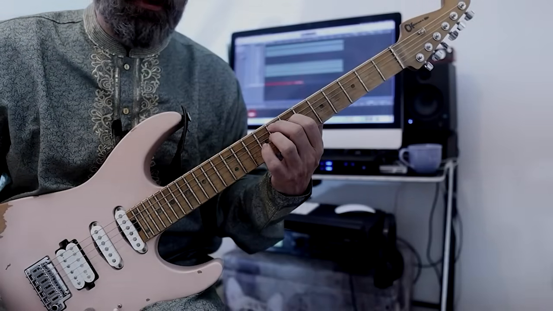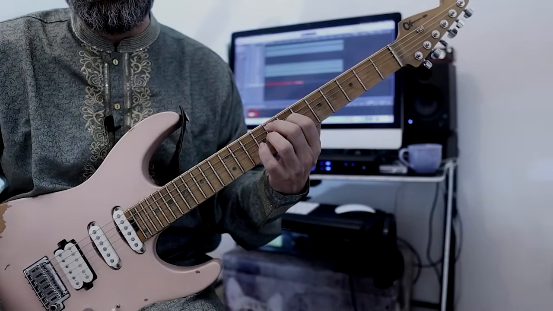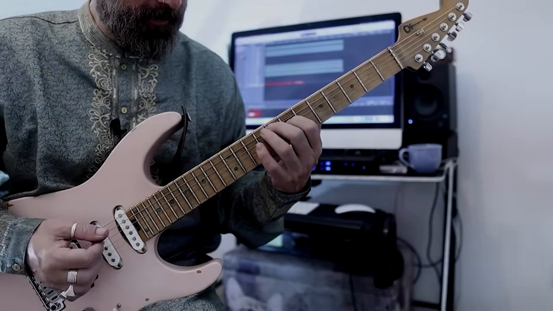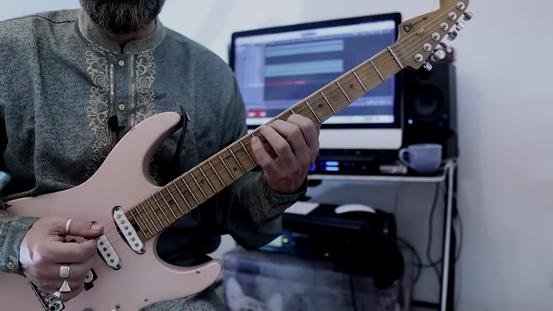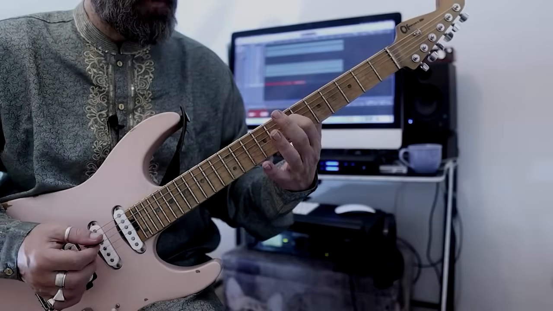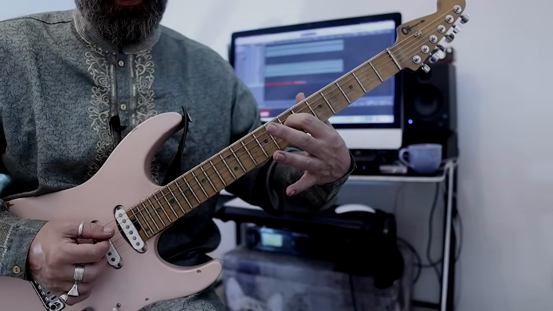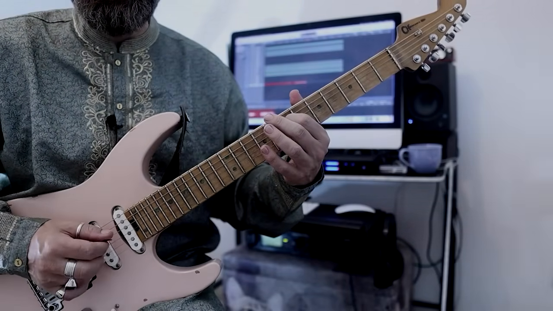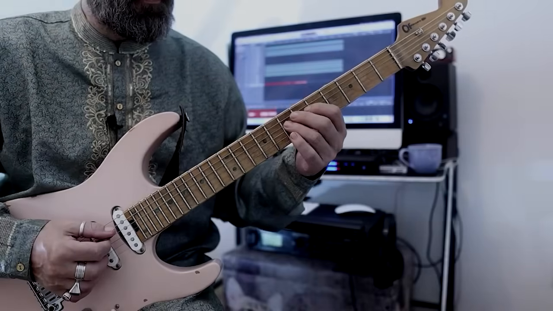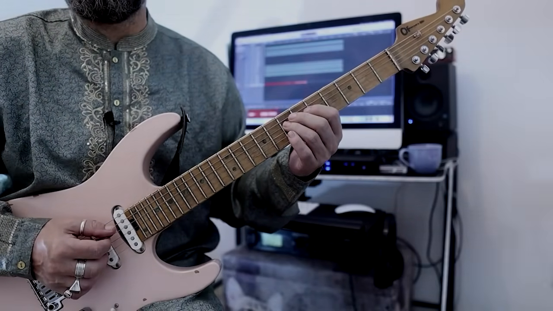We don't have to stretch. We don't have to end up in A and E to get these positions. So F, G, A, G, A, B. I can just play it with one finger here, like that. G, A, B. And then next, what's next?